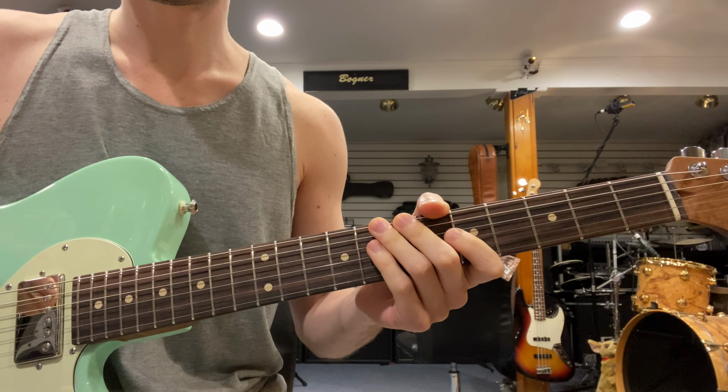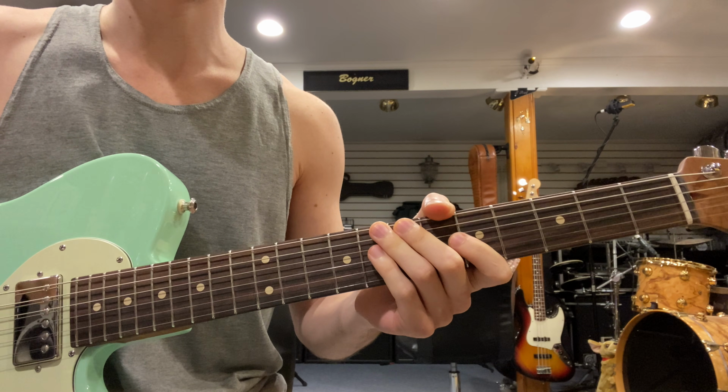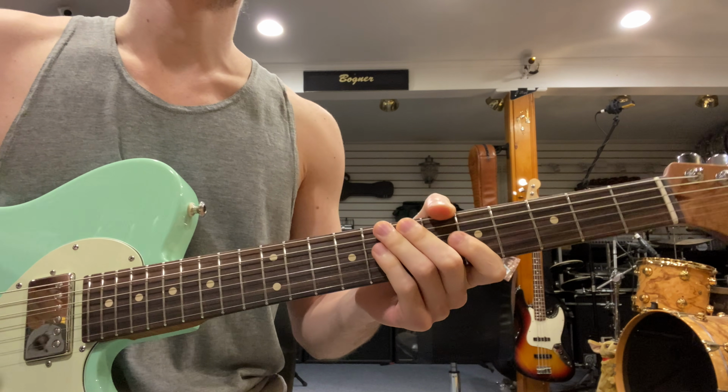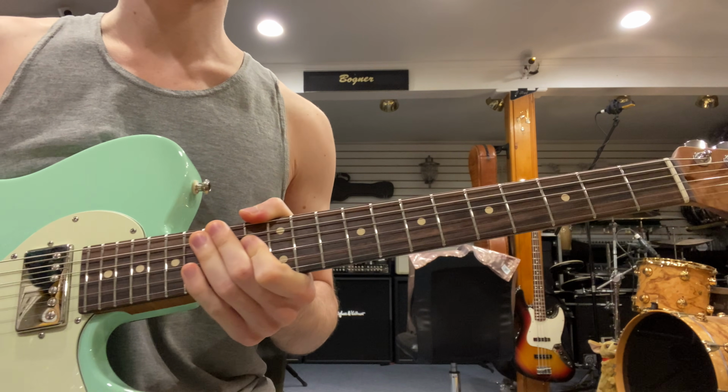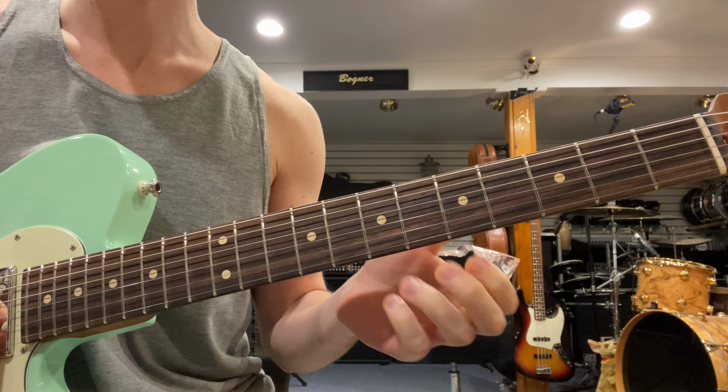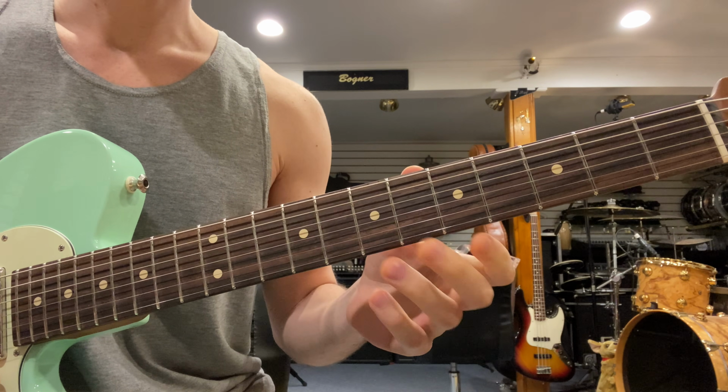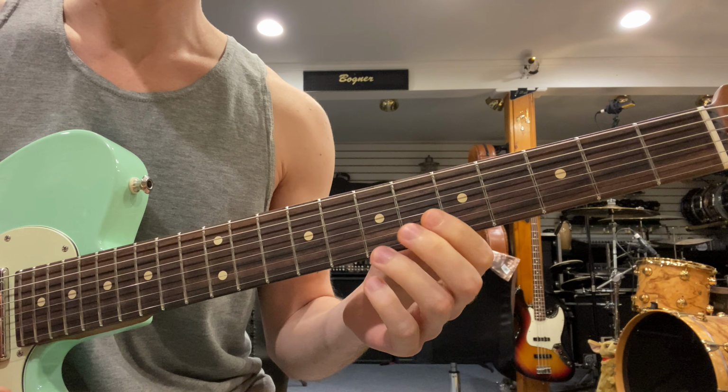Okay, so continuation from the last lesson, which was the major triad. Now we're looking at the minor triad. If you haven't looked at the major triad video, definitely start there. That's where it all starts. So we looked at a bunch of C major triads last time, right?